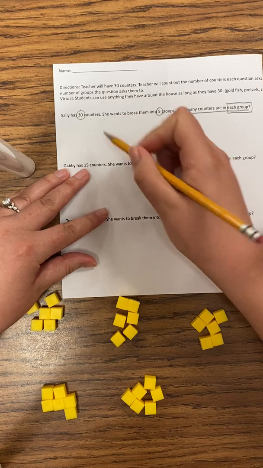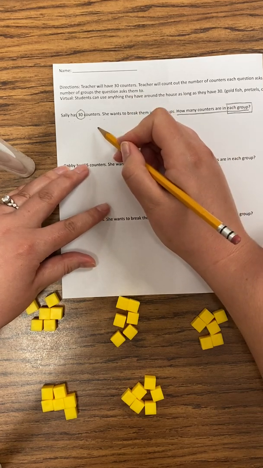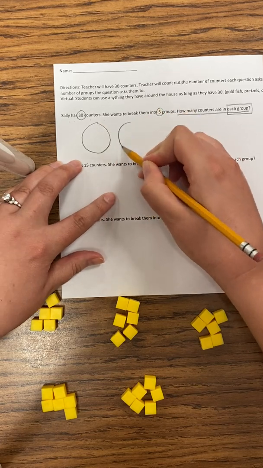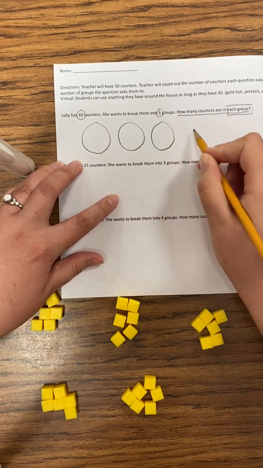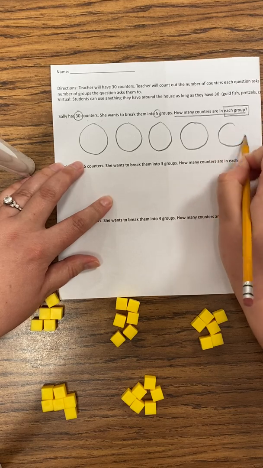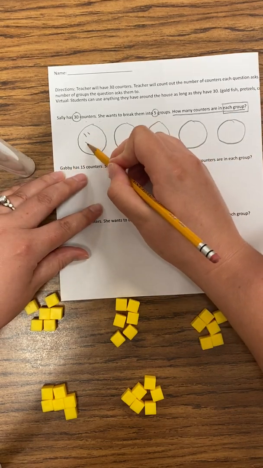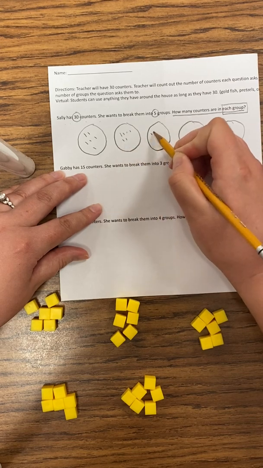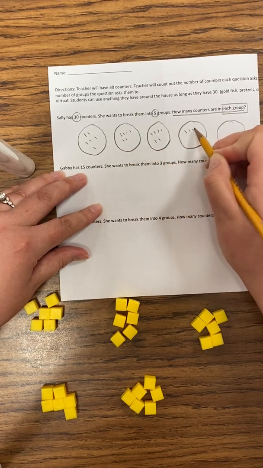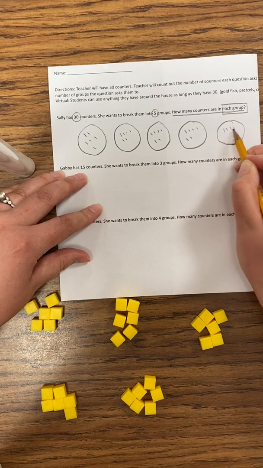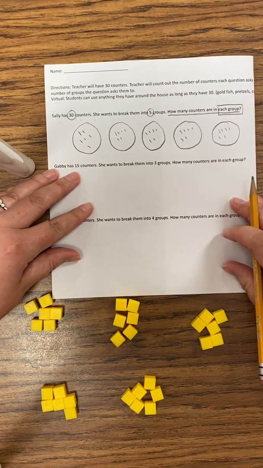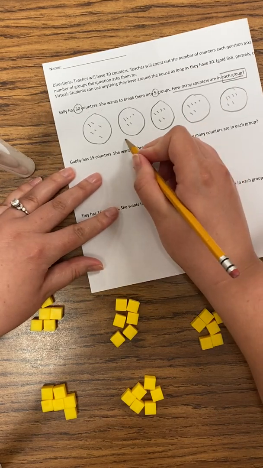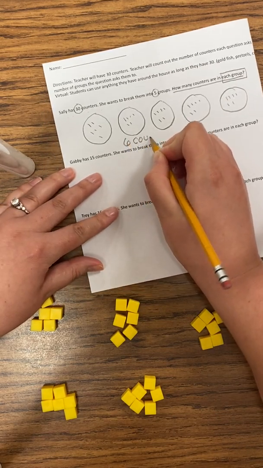Because you'll be doing this as your assignment later on, I'm going to make 5 groups, and put 6 in each. How many counters are in each group? 6 counters.